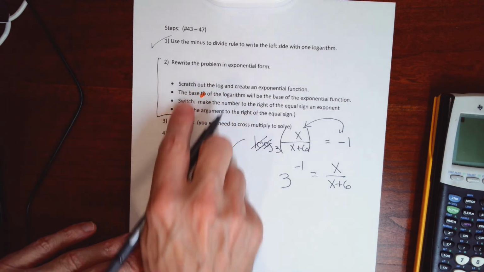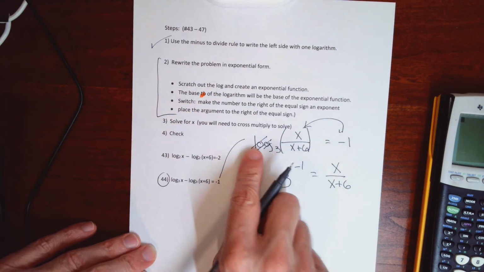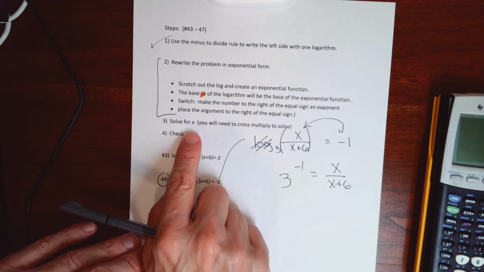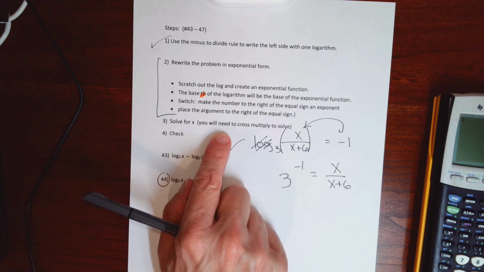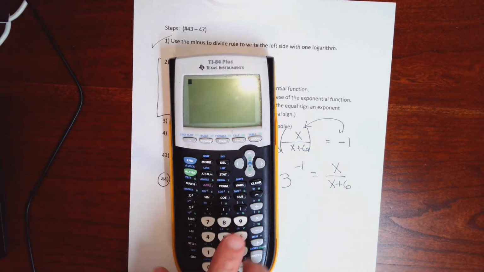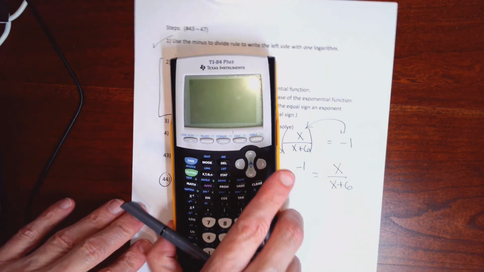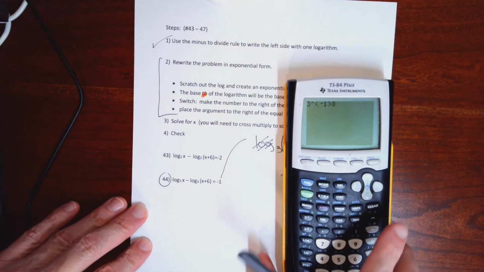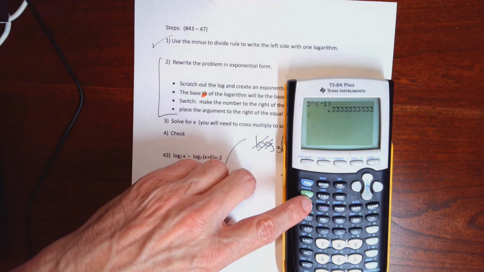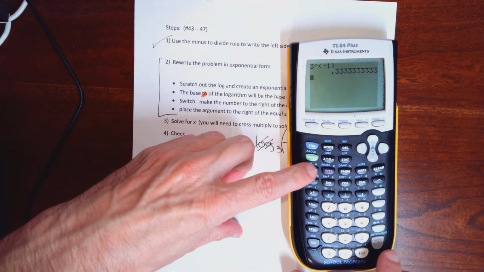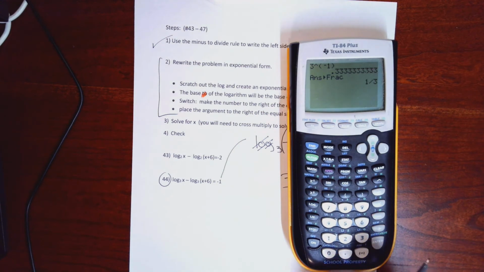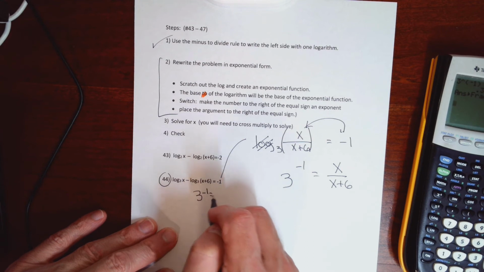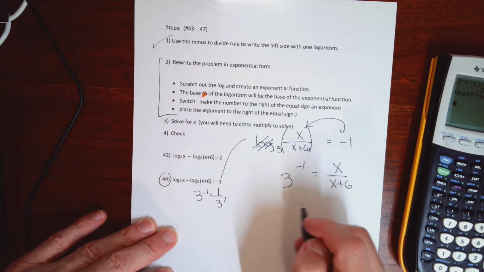I tried to write the steps down that explained how to scratch out the log, leave the base low, create your exponential functions. Now I need to solve for x. I'm going to need to cross multiply to solve. I better get 3 to the negative 1 written as a fraction. I know what it equals, but I'll pretend I don't. 3 exponent negative 1 is, if I math and enter twice, 1 over 3 to the first power, which is 1/3.